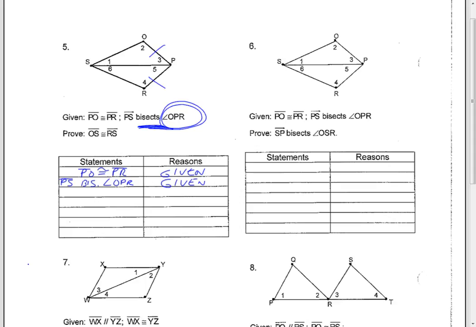Two equal angles. I mean lines. Lines. If we're cutting an angle in half, you should have two equal angles. Where is OPR? Left side or right side? Right side. So what two angles must therefore be equal? 3 and 5. Put an arc there, put an arc there. If you cut an angle in half, you should end up with two equal angles.